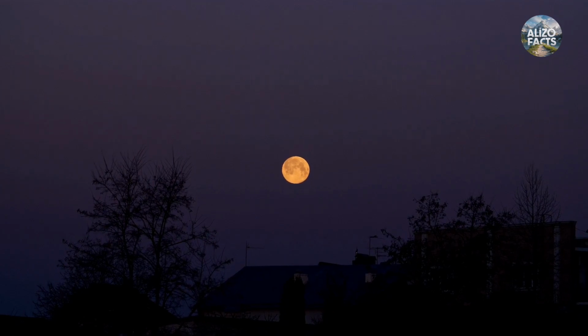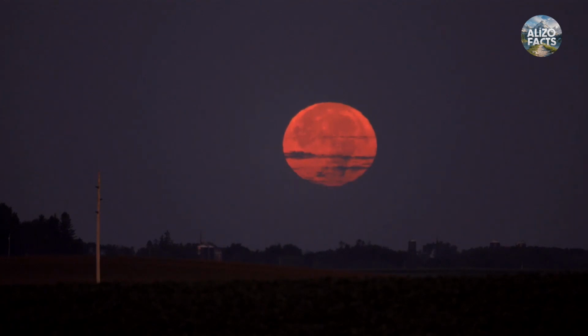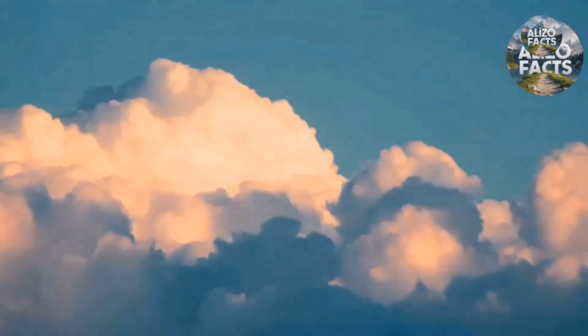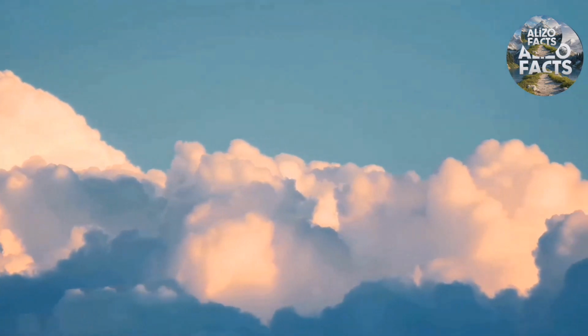1. Atmospheric scattering. When the moon is low on the horizon, it appears redder or orange due to the same phenomenon that causes sunsets and sunrises to display warm colors. This effect is caused by the scattering of shorter wavelength light, blue and violet, by particles and molecules in the Earth's atmosphere. To know more about scattering of light, go through my video on scattering of light where we have also discussed the color of the sky in sunset and sunrise.